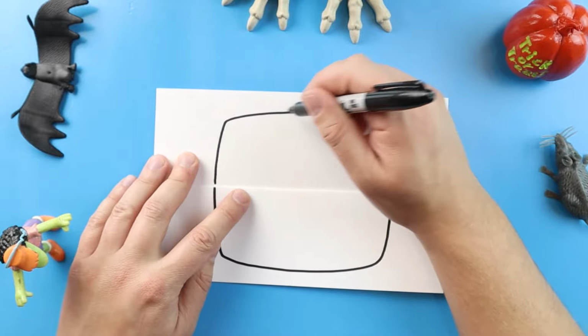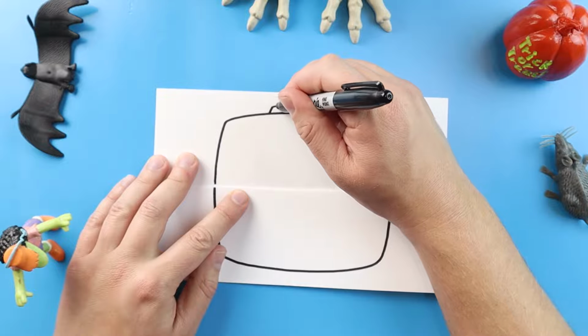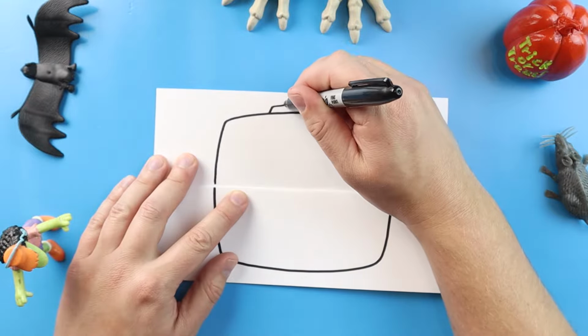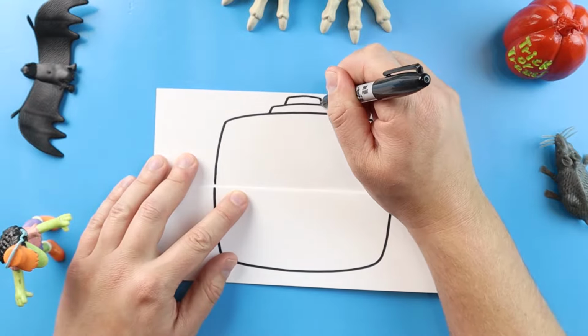Now for the top, we're going to make the stem. I'm going to begin by making a long, skinny rectangle, and then I'll put a little bit taller rectangle at the top.